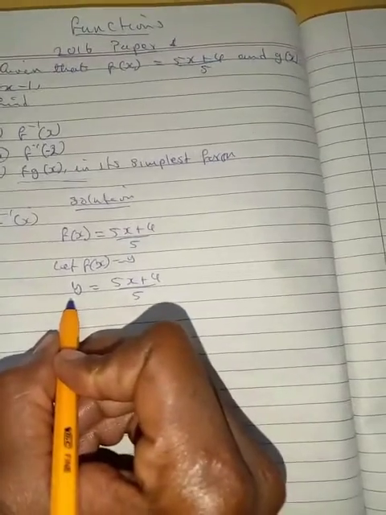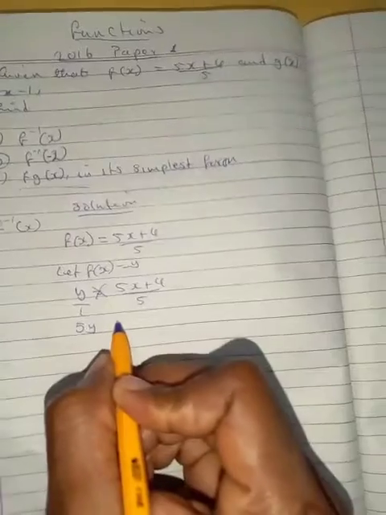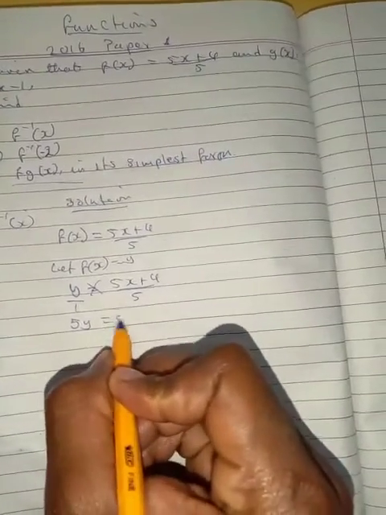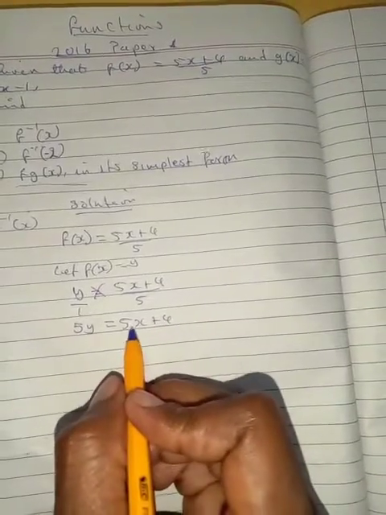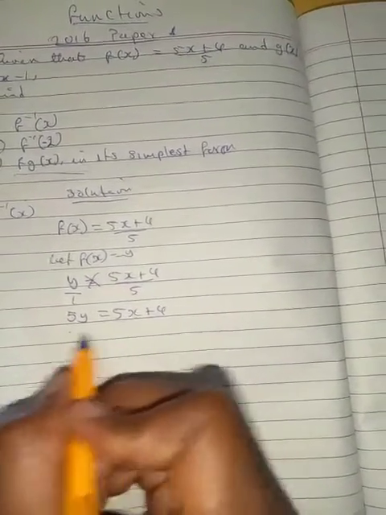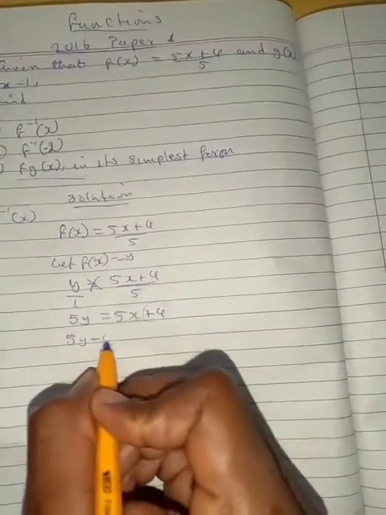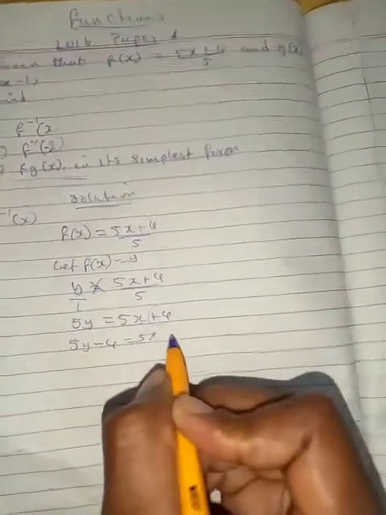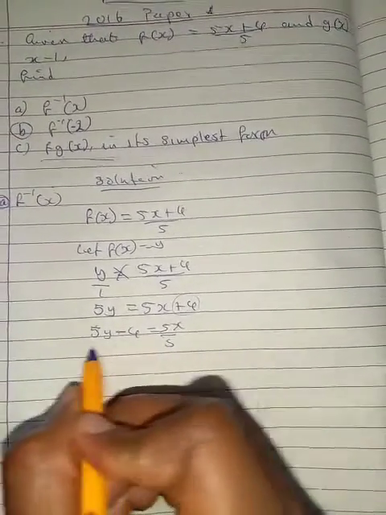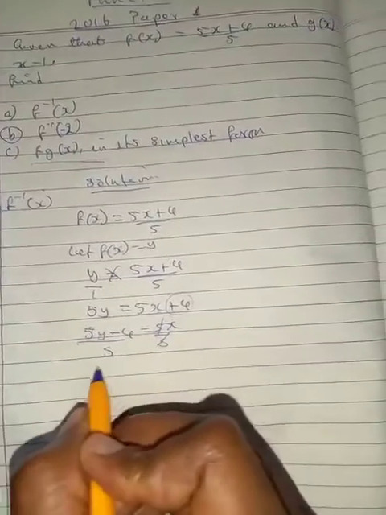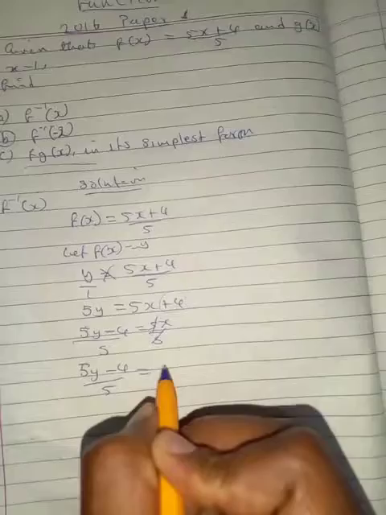So how do I make x the subject? By cross multiplying. It will be 5y is equal to 5x plus 4. I need to make x the subject of the formula. So when 4 crosses the equal sign, it becomes minus 4: 5y minus 4 is equal to 5x. I divide this side by 5, also this side by 5, cancel this, then it becomes (5y minus 4) over 5 is equal to x.